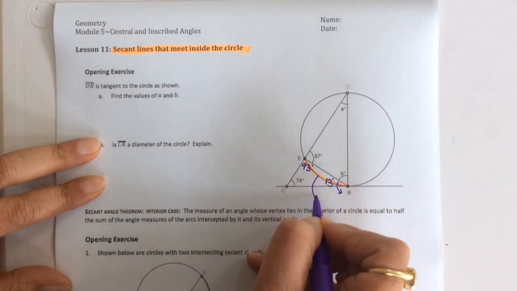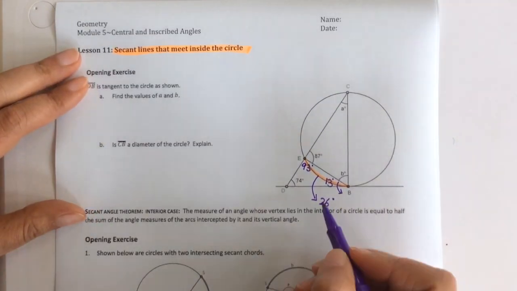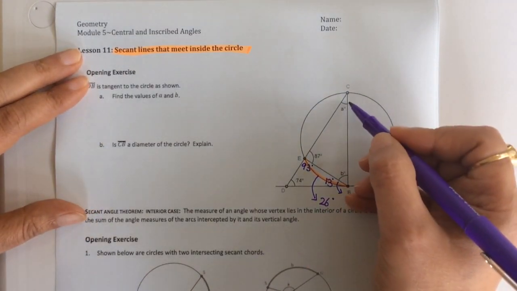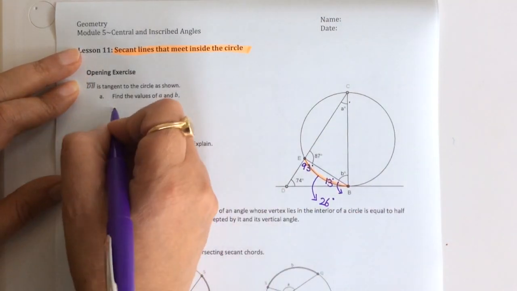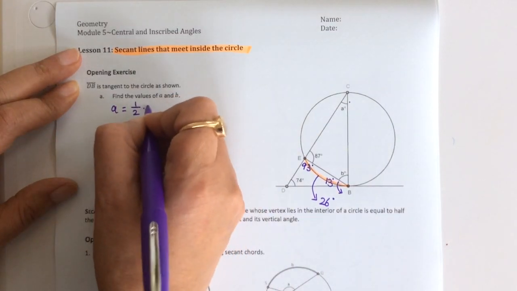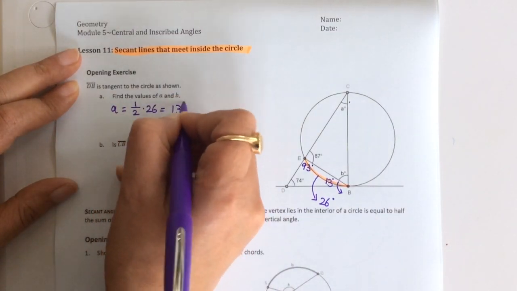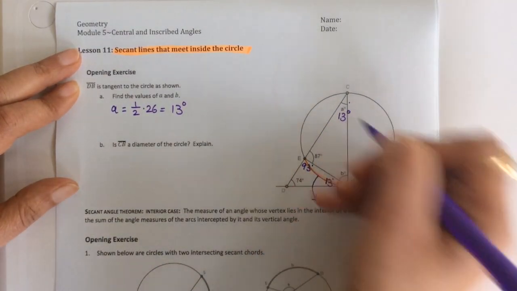So this arc is going to be 26 degrees. So if that is 26 degrees, then A is the inscribed angle for that arc BE. So A is going to be 1/2 of 26 degrees, and it is going to be 13 degrees. So A is 13 degrees.